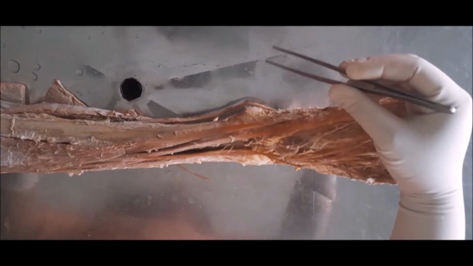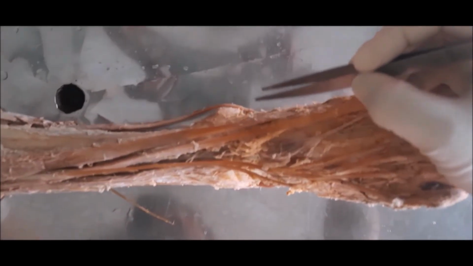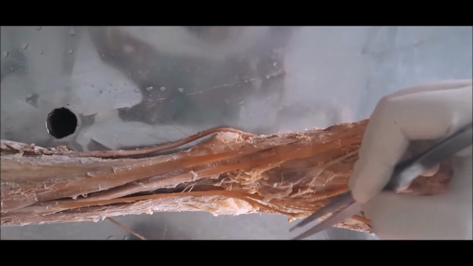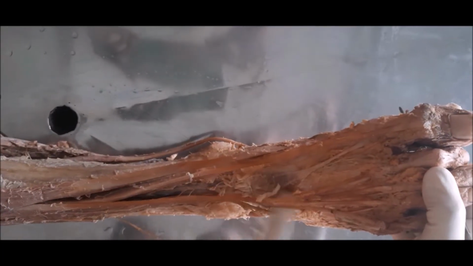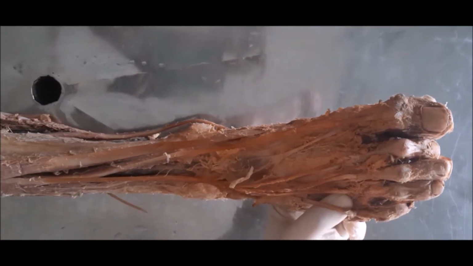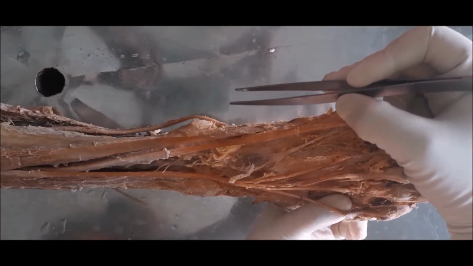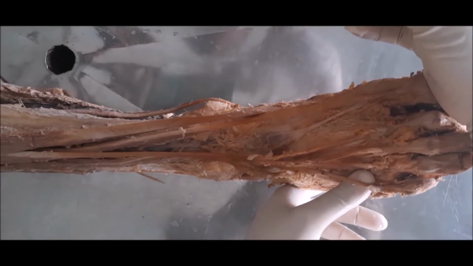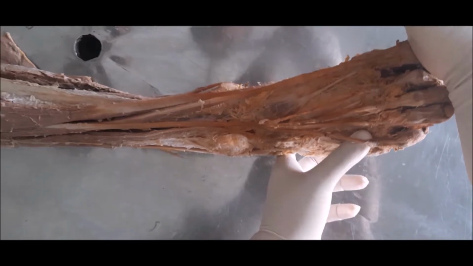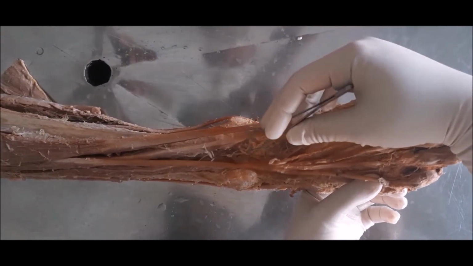Okay, so the front of the leg is also known as the extensor compartment. Remember that in the lower limb the extensor compartment is located on the front side and the flexor compartment on the back side, as there is a rotation of the limbs, so the direction of the limbs is changed.